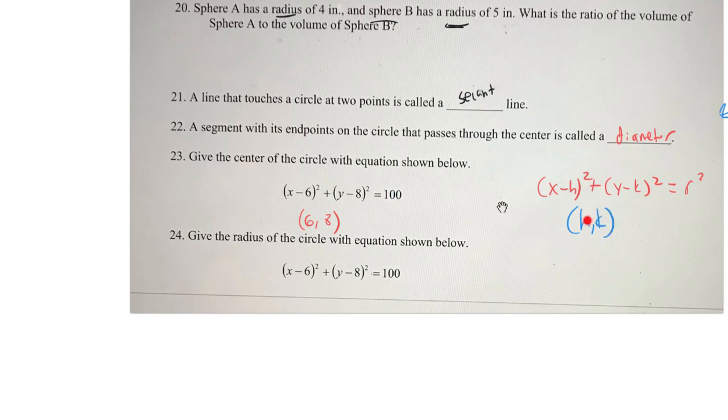Now think about it. h is the number that's being subtracted from x. k is the number that's being subtracted from y over here. So what's the number that's being subtracted from x? 6. What's the number that's being subtracted from y? 8. So it will always result in a situation where the coordinates of the center are always going to be the opposite signs of these numbers. That will always be the case.